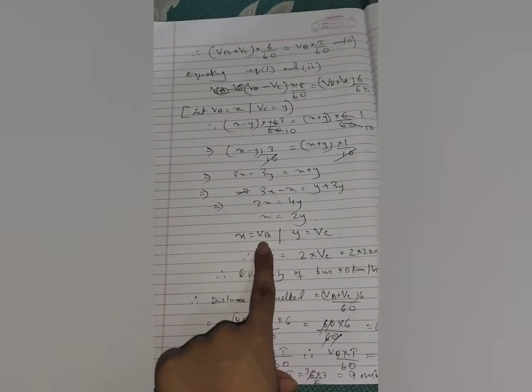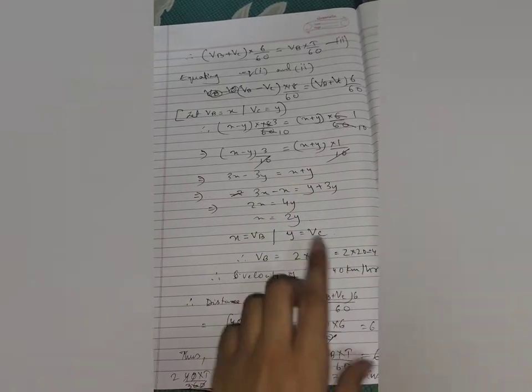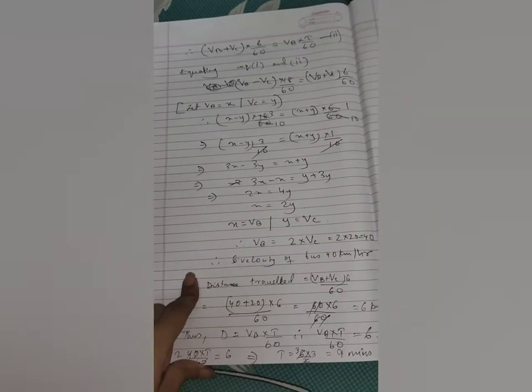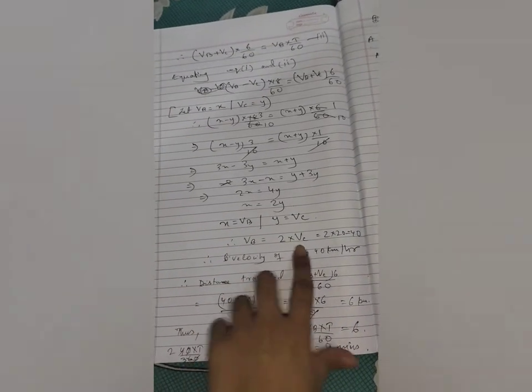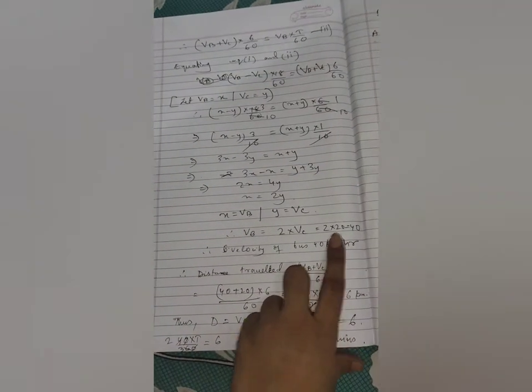x, I already know, is the velocity of the bus. y, we already know, is the velocity of the cyclist. Now the velocity of the bus is equal to 2 times the velocity of the cyclist. We all know the velocity of the cyclist is 20, so the velocity of each bus is 40 km per hour.